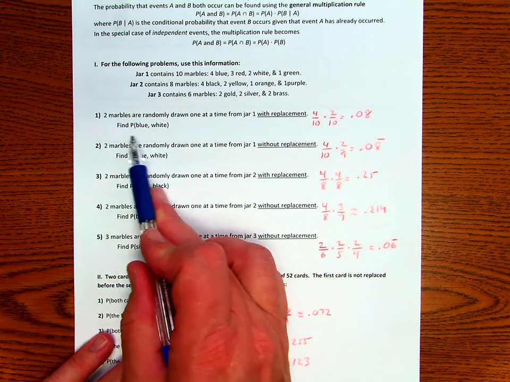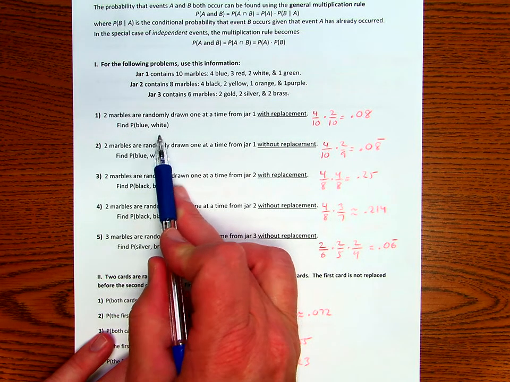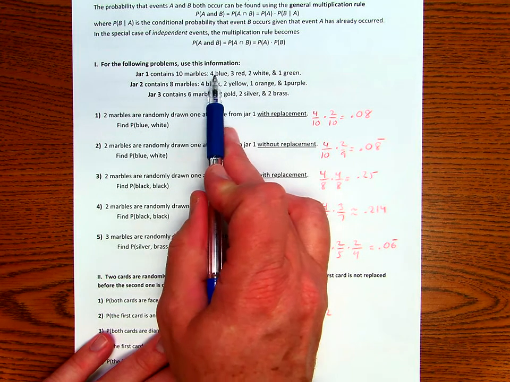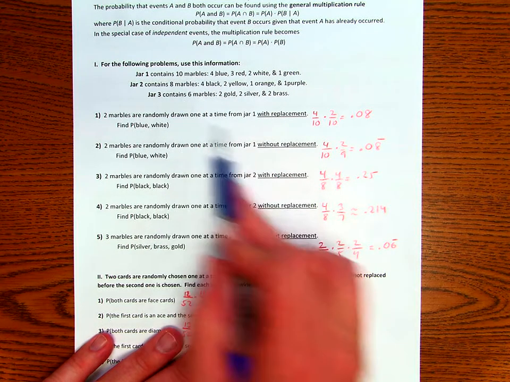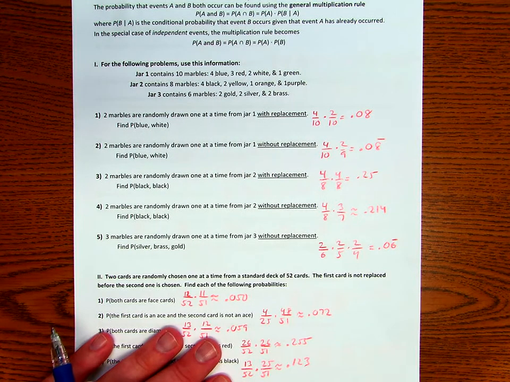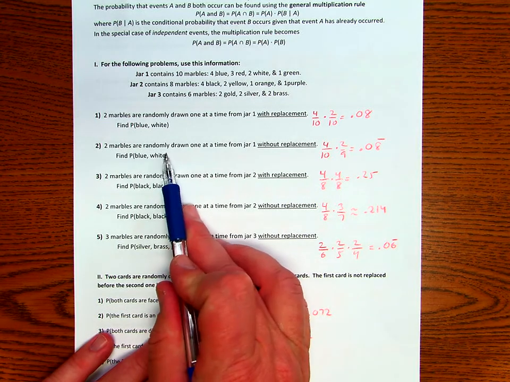where we're simply multiplying the two probabilities together. So we're in jar 1, the probability of choosing a blue, then a white. That would be 4 out of 10 times 2 out of 10. With replacement is simply multiplying those two probabilities together. Okay, question number 2.